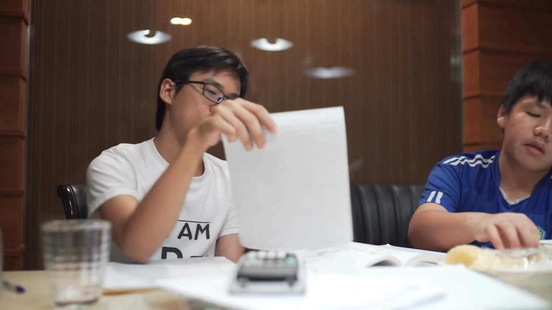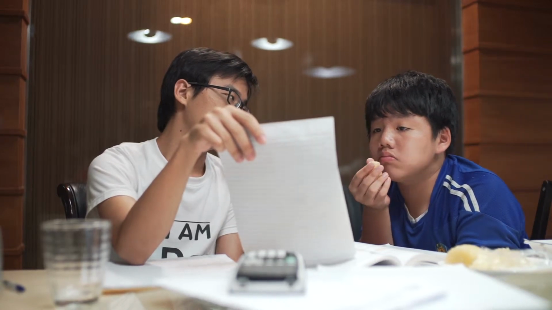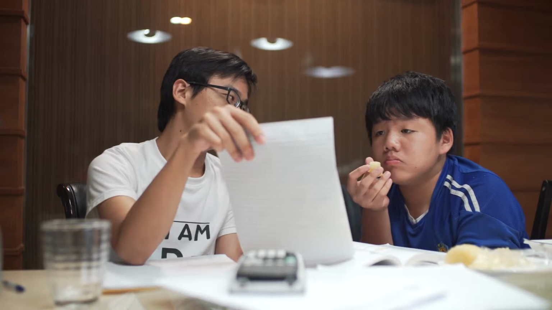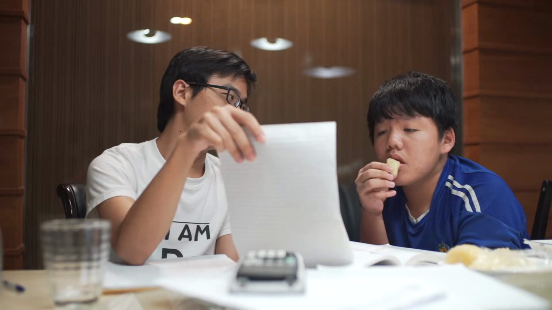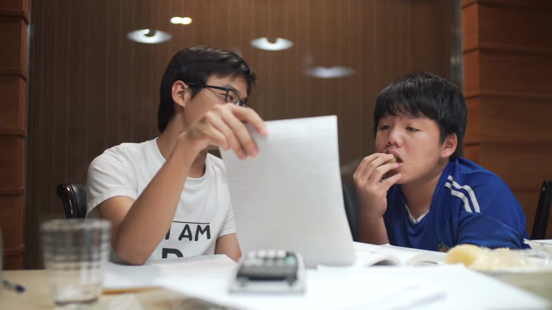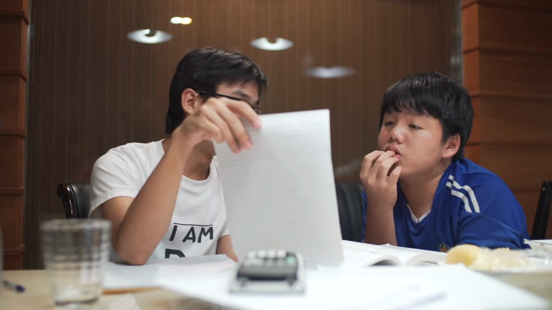Then what if it is square root of 3 minus 1 as a denominator? What do you need to times with in order to rationalize it? Plus 1. Only plus 1? Square root of 3 plus 1.